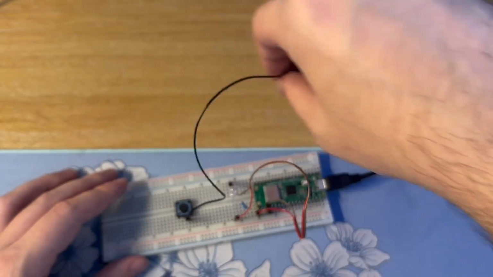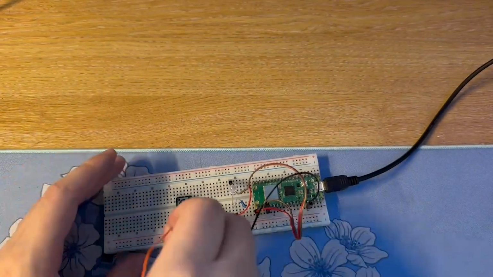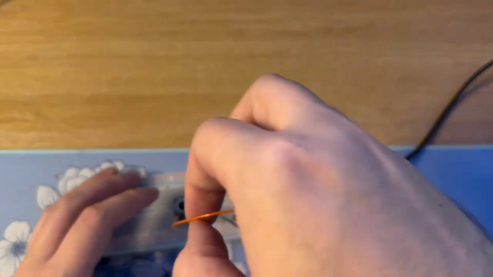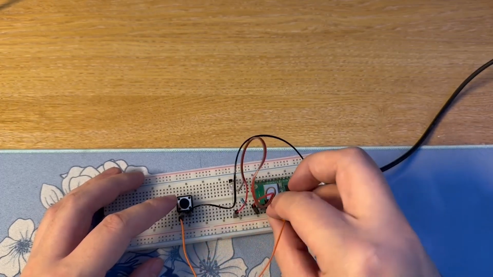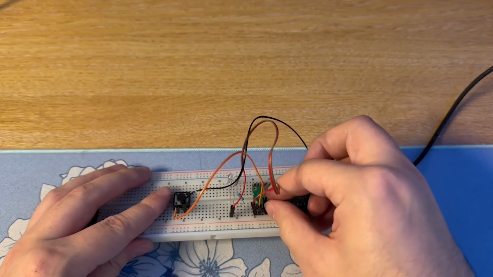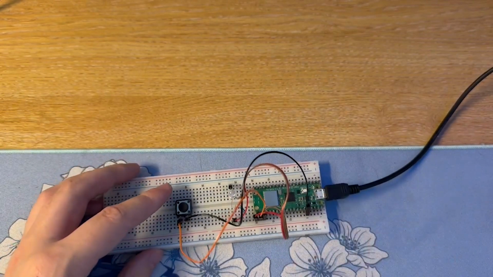We're going to connect this black wire to 3.3 volts over here. And we'll connect this orange wire to GP17. Okay, now that should be all ready to go.